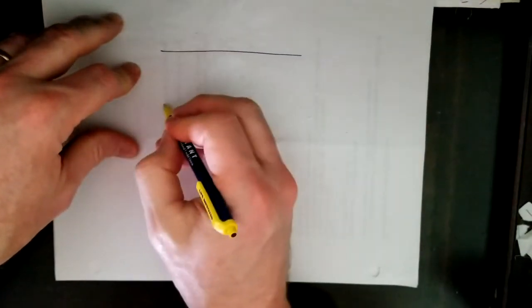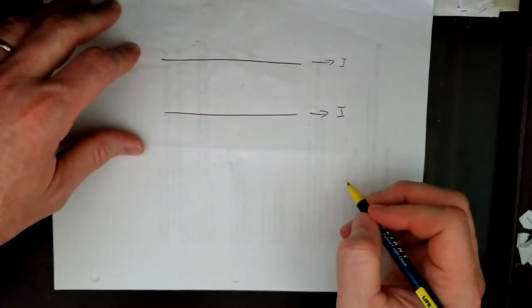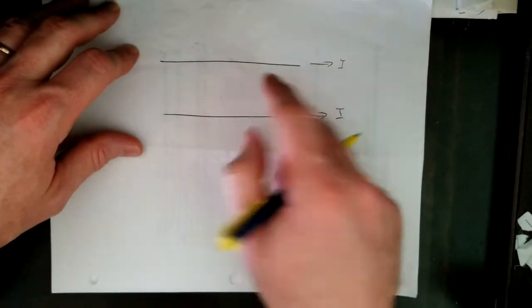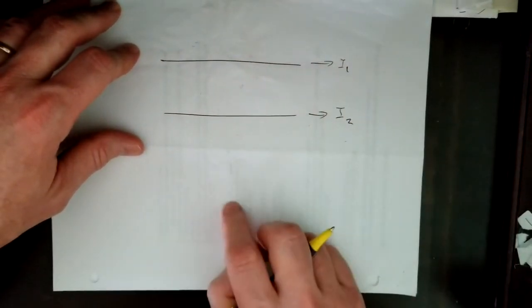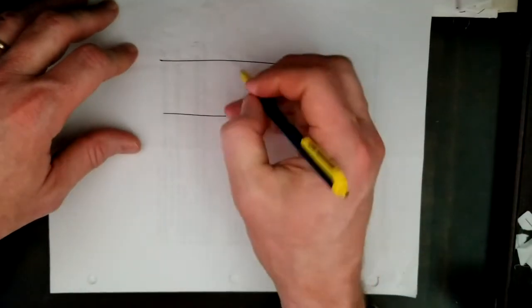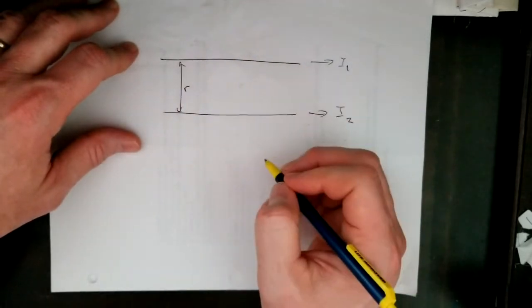Suppose I have two wires, current flowing in the same direction. This is creating a magnetic field that affects that. We'll call that I1 and I2. This has a magnetic field that affects that. That has a magnetic field that affects this. Well, I know if the distance apart of them is, why don't we make that distance R?